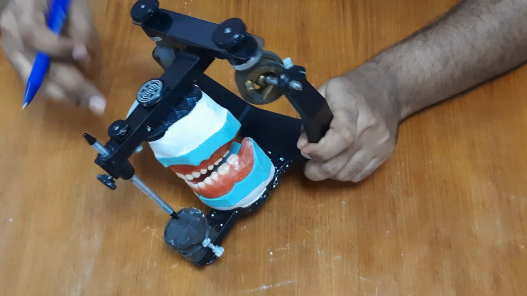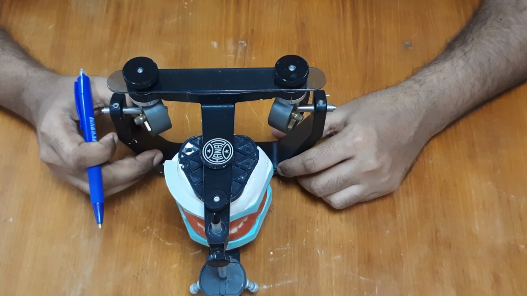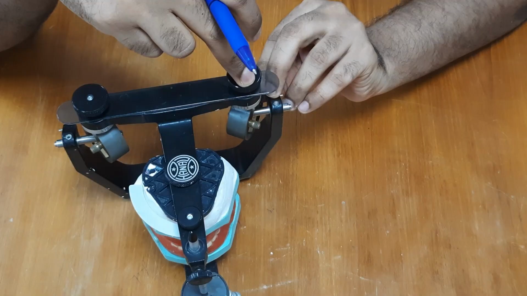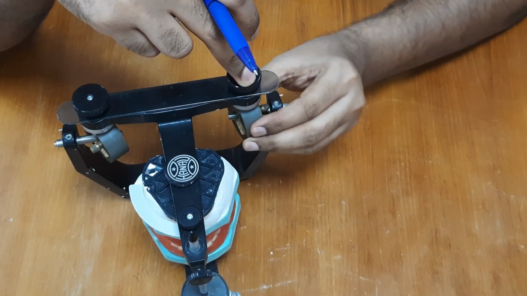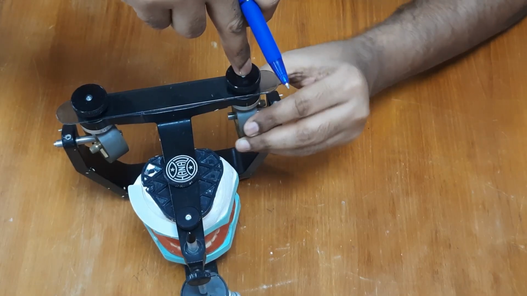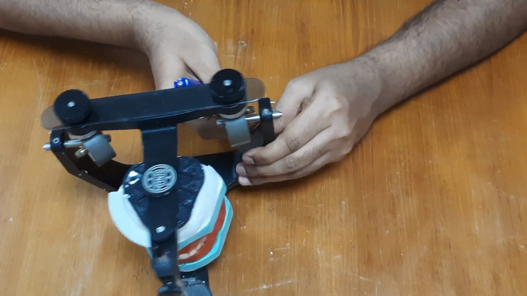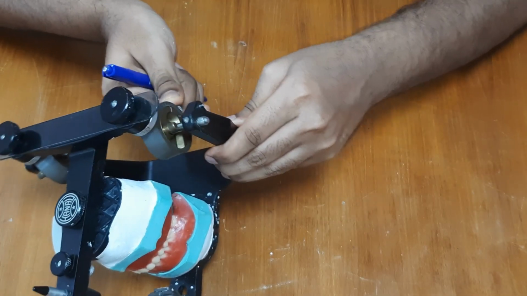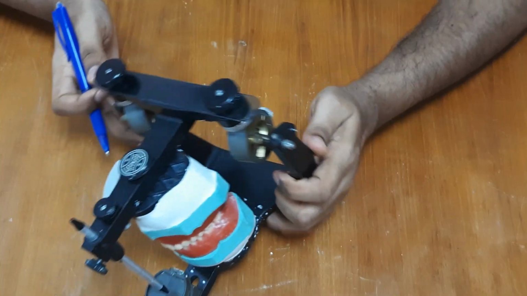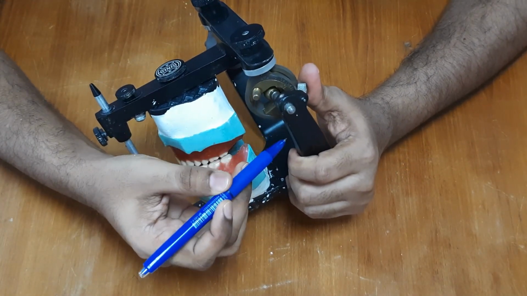This can be rotated in two axes. It can be rotated around a vertical axis and also around the coronal axis. So this condylar guidance is a circular structure.